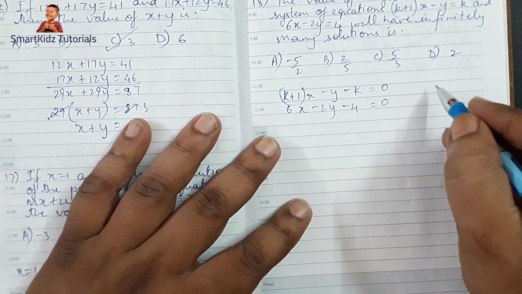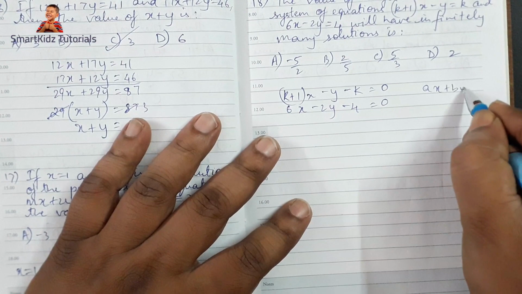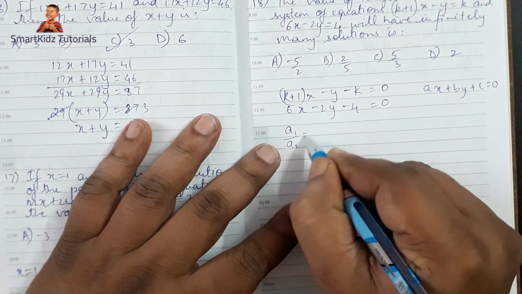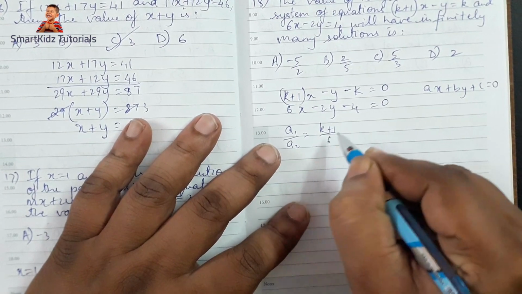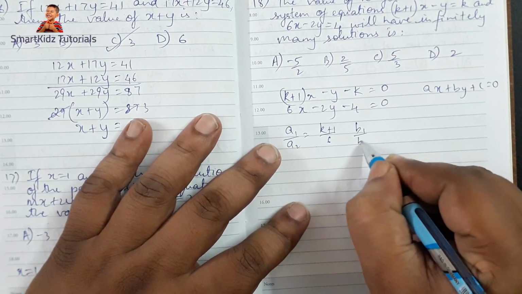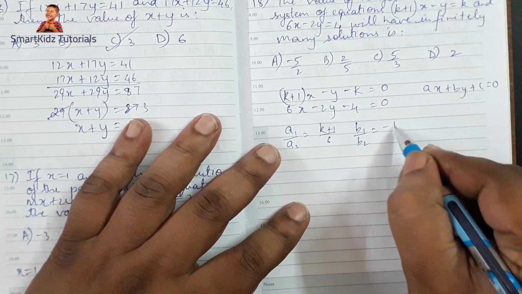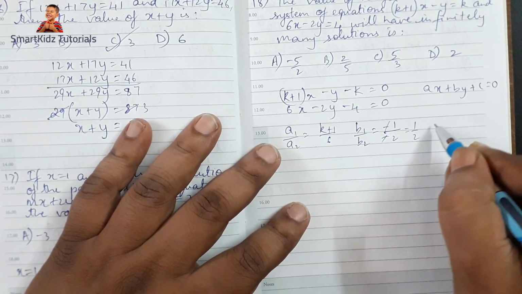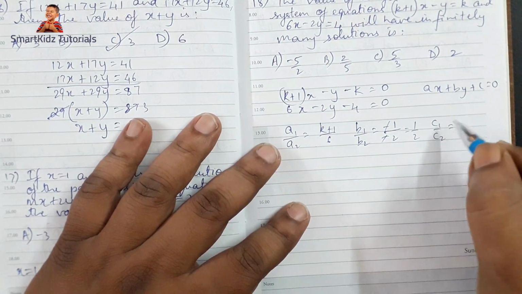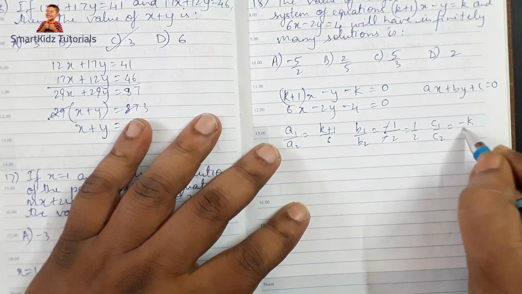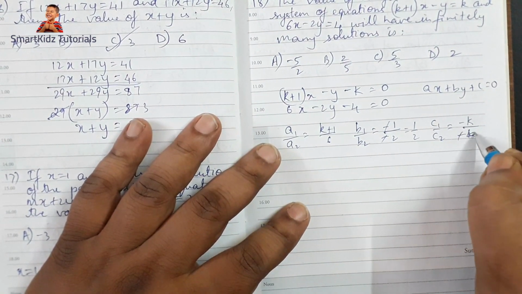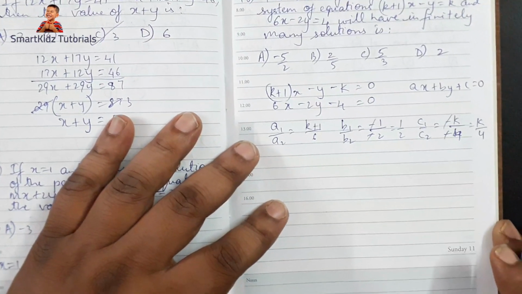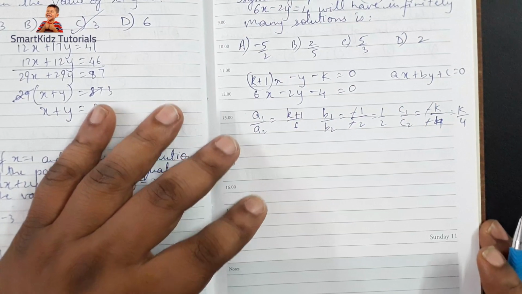If we compare this to our general formula ax plus by plus c equal to 0, we will get a1 upon a2 as k plus 1 upon 6, b1 upon b2 we will get as minus 1 upon minus 2, cancels, we will get half, c1 upon c2 equal to minus k upon minus 4, again this cancels, we get k upon 4.